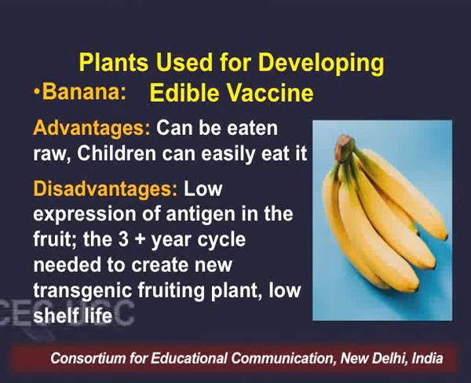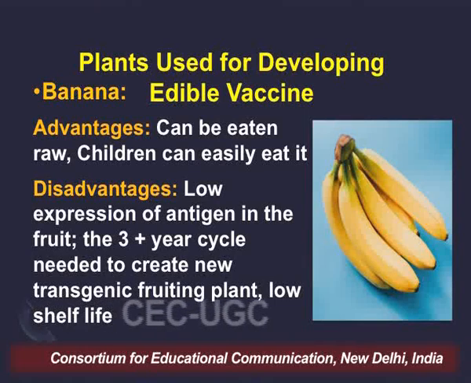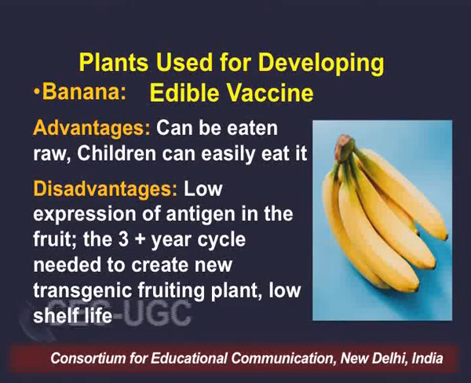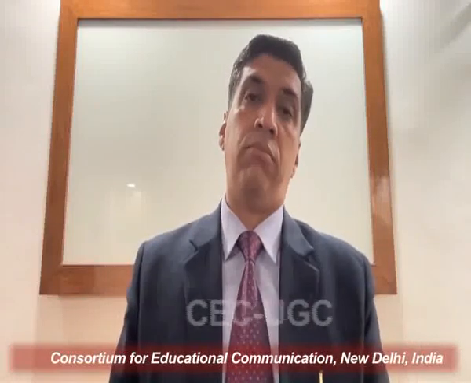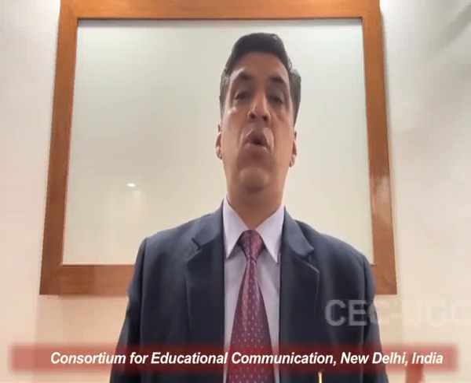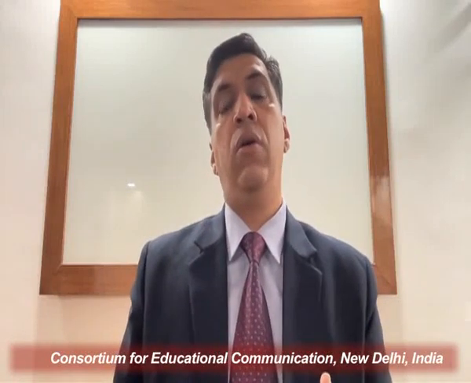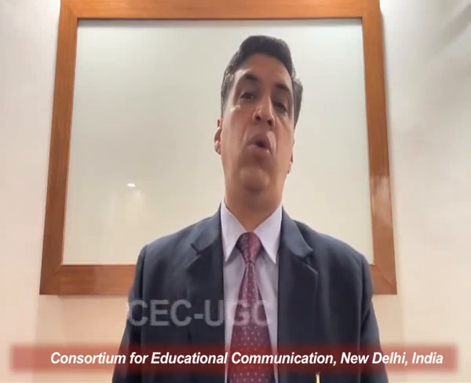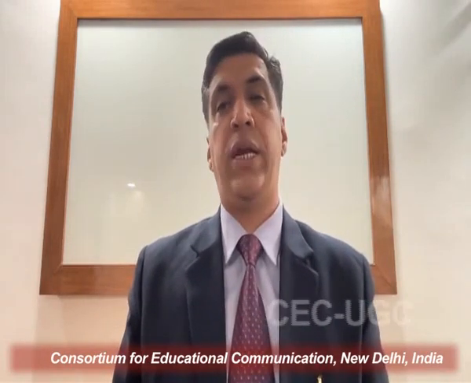Now, there are certain characters of the plant that help in selecting a particular plant as a candidate for edible vaccines. Like one, the plant material or the fruit should be edible. It should be edible in the raw form, and it should not be cooked before it is consumed, because cooking will expose that material to heat, which will denature the antigenic molecule, or it will decrease the expression of that antigenic molecule.